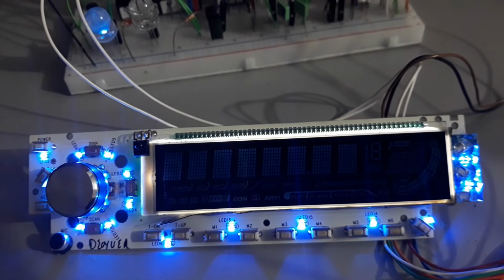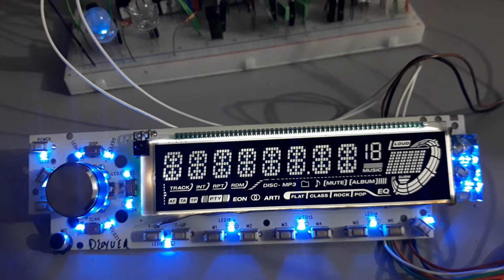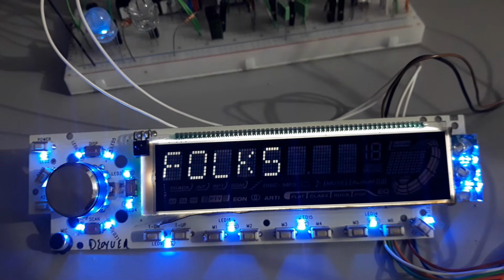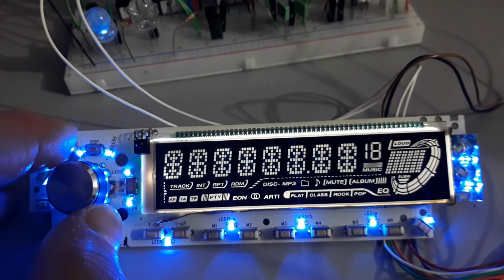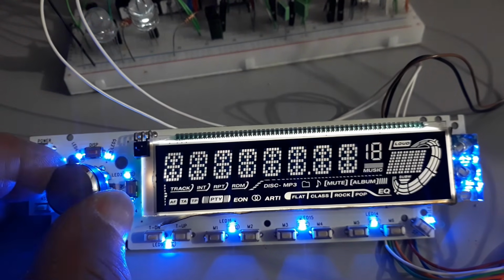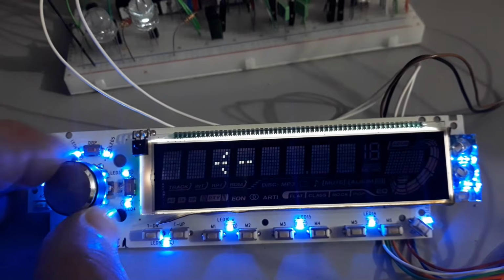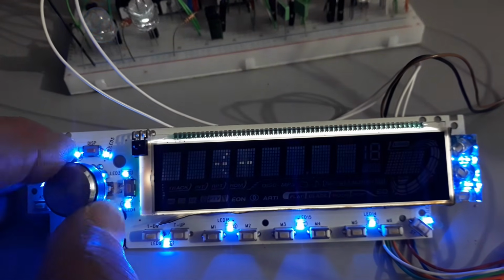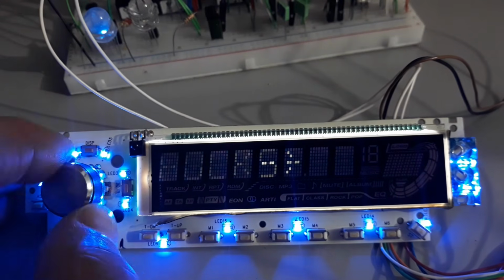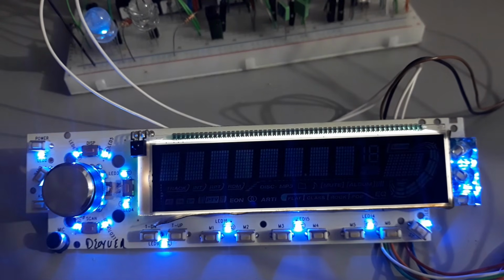To proceed with the test of the quadrature knob, I implement one trigger on one phase of the knob, and when I turn the knob to the left, we see the arrow on the left side. When I turn to the right, we see the right arrow in the display.